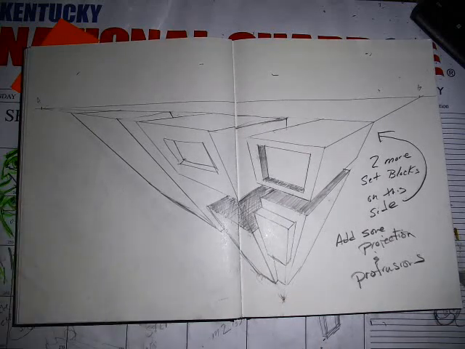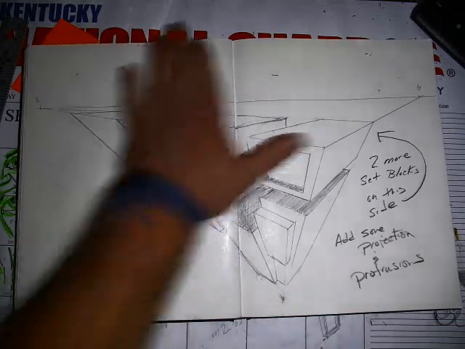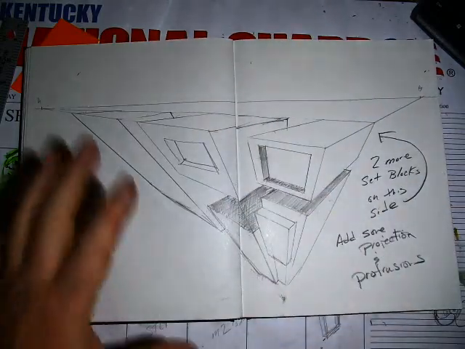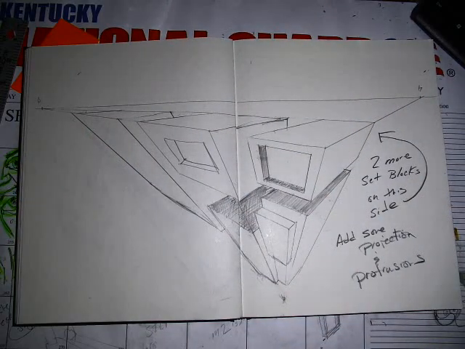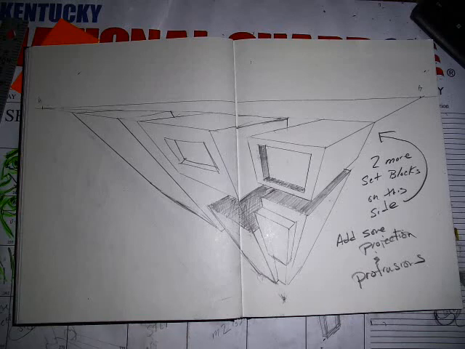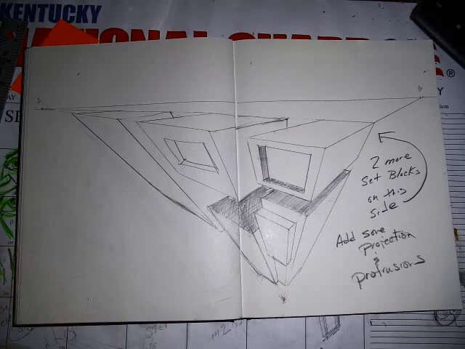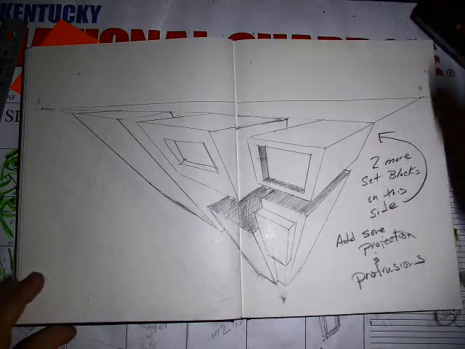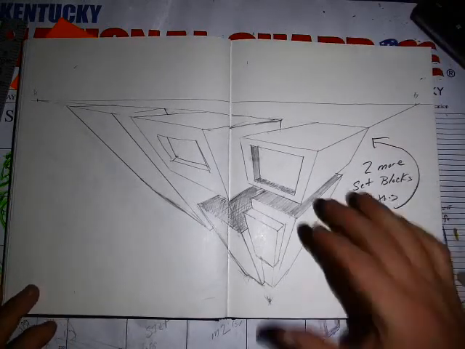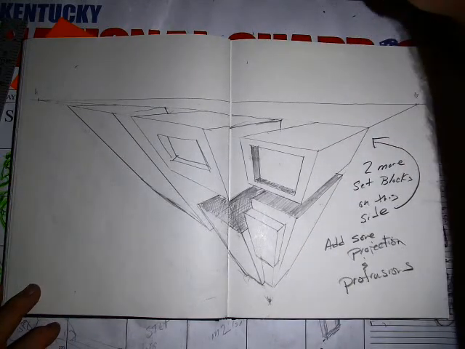Alright, so this concludes 3-point perspective in the lower region. I'm going to take a short break and then we'll come back and I'll show you how to do a 2-point perspective on the upper side. Alright, thank you very much guys. Keep sketching, keep adding to this, and we'll see you guys back in class on Tuesday.